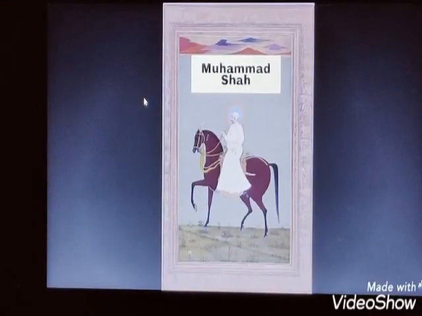Correction: Muhammad Shah. Nasiruddin Muhammad Shah, born as Roshan Akhtar on 7th August 1702 and died on 16th April 1748, was Mughal Emperor from 1719 to 1748. He was the grandson of Bahadur Shah I and raised to the throne by the Sayyid brothers. With the help of the Sayyid brothers, he came up to the throne.